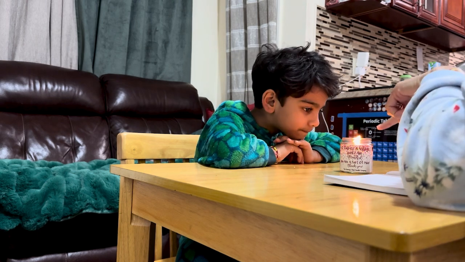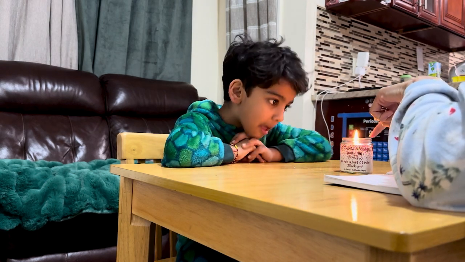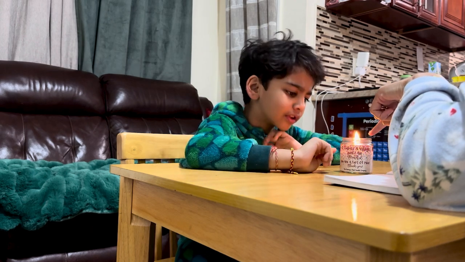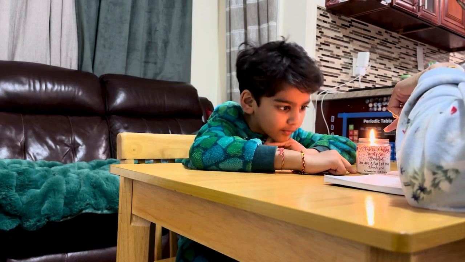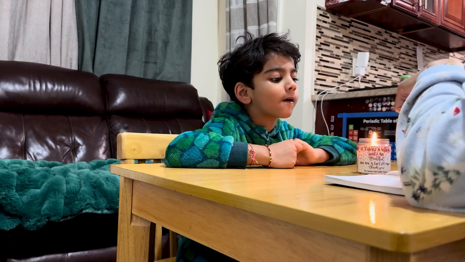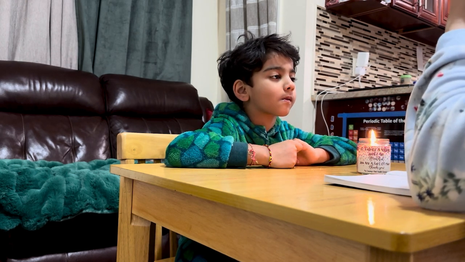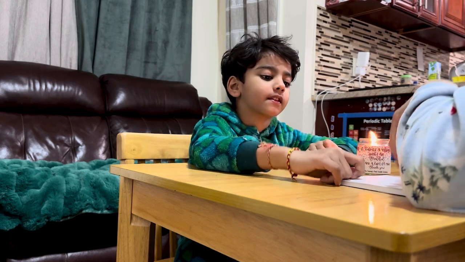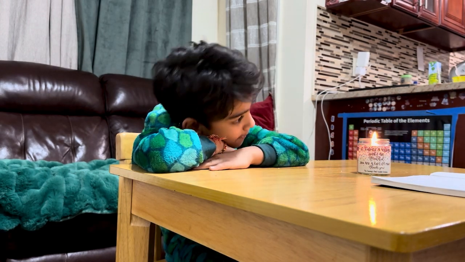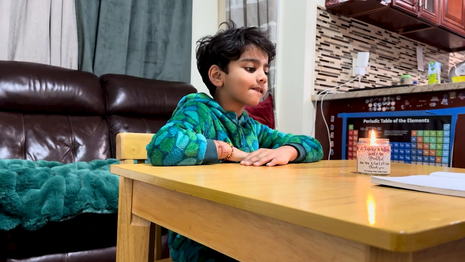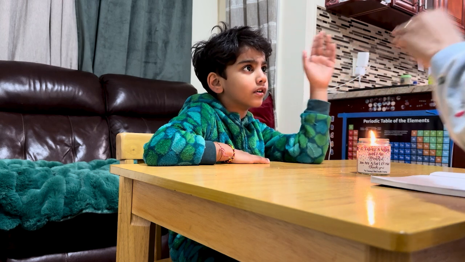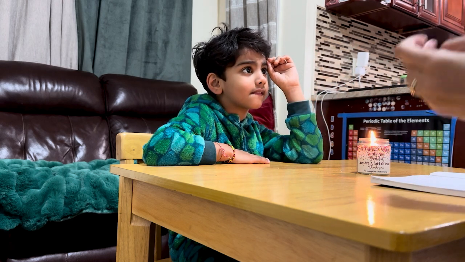So what's going on inside the candle in there? The heat from that little flame is melting the wax inside the candle. And that wax is reacting with the oxygen in the air, yeah? And what does that produce? Smoke? Okay.